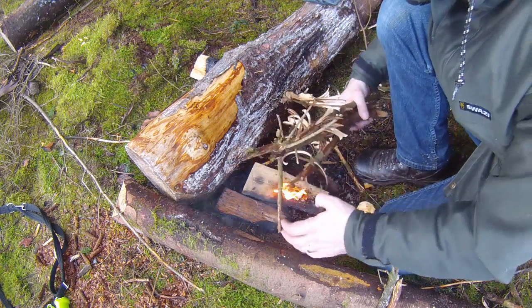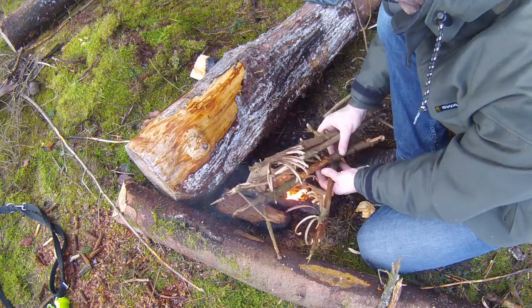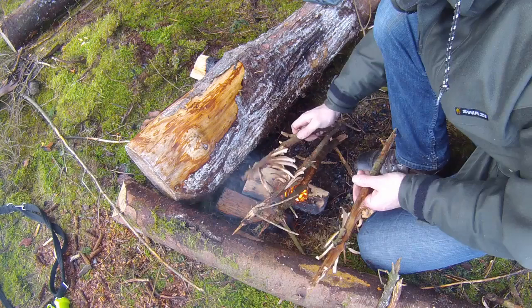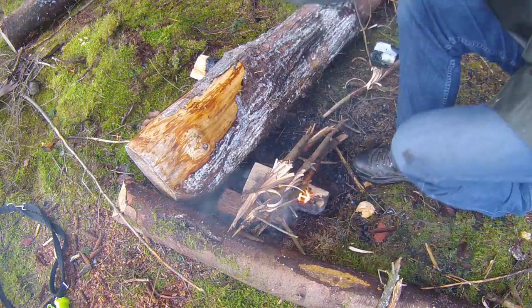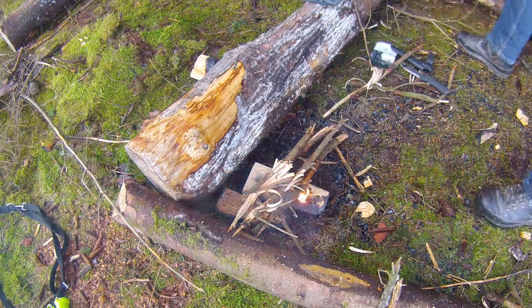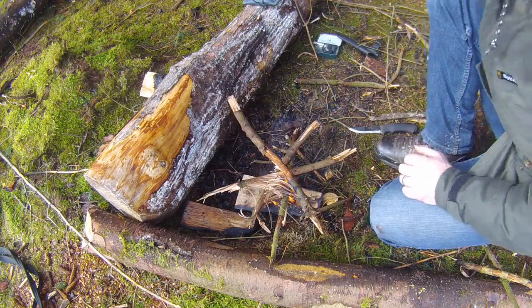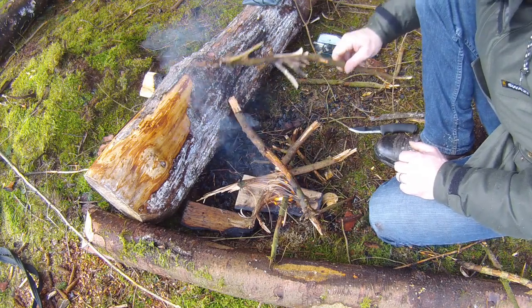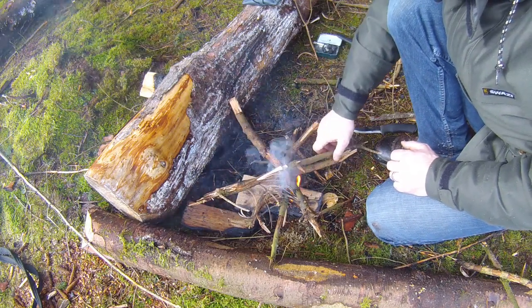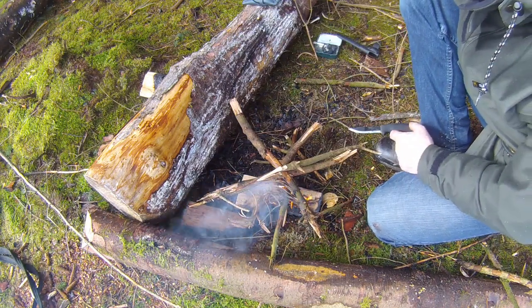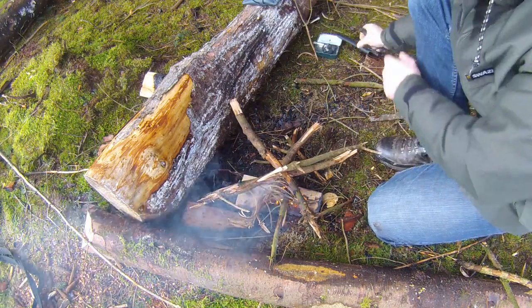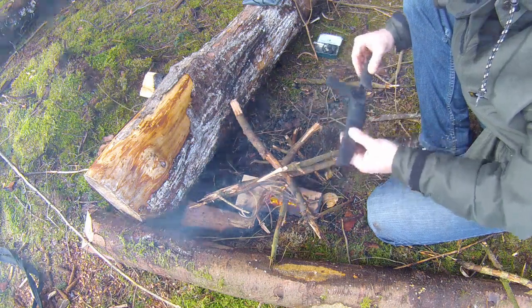Okay, let's try these locally sourced feather sticks. Not the best wood in the forest. I'm going to get that on. Okay, can't always guarantee the feather sticks. They're locally sourced off these branches right here. It's been raining for days.